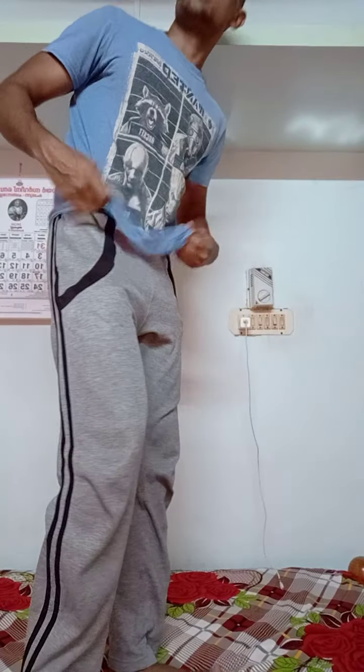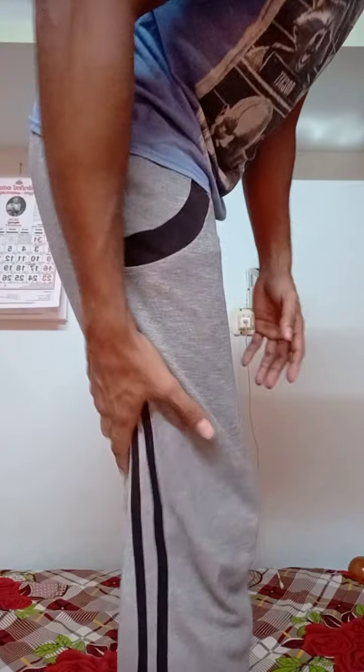Sorry about that. So ballistic stretching, one example, I'll show you. I'm standing here and I'm doing this, see. I'm trying to stretch my hamstrings and I'm doing it very quickly. There is that bumping movement, I'm moving up and down like a ping pong. So that is similar to dynamic, but not exactly.